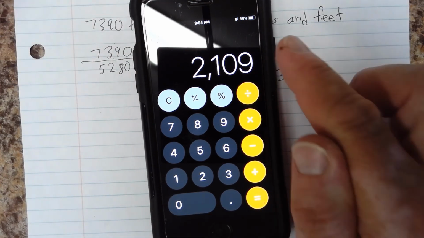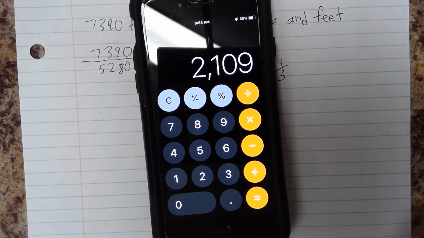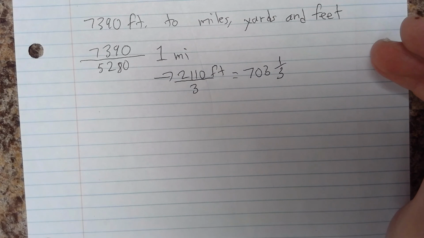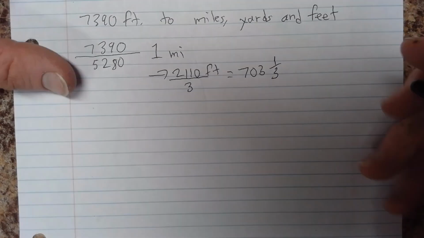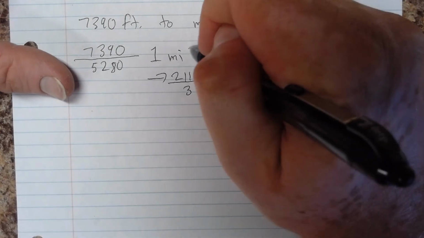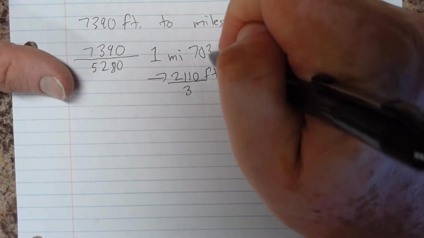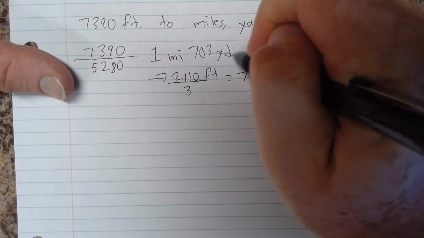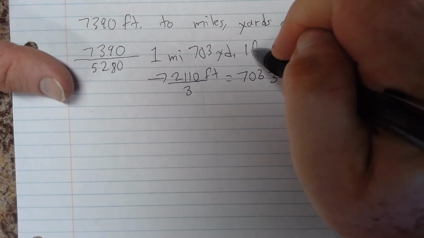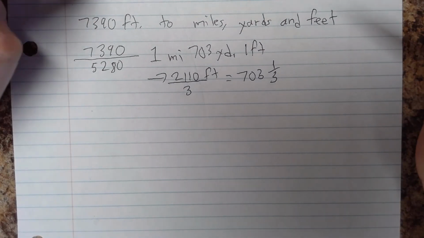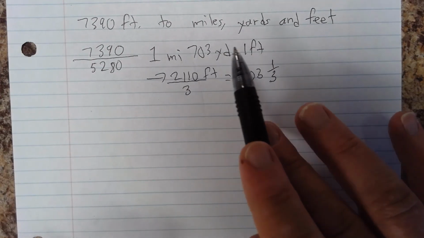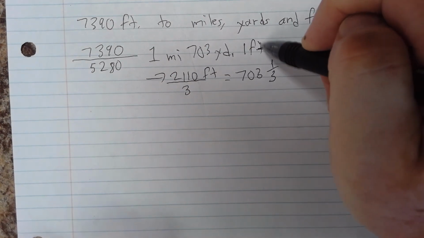I'm at 2,109, so there is only 1 foot left over. So 703 and a third. 703 yards and 1 foot. So 7,390 feet is 1 mile, 703 yards, 1 foot.